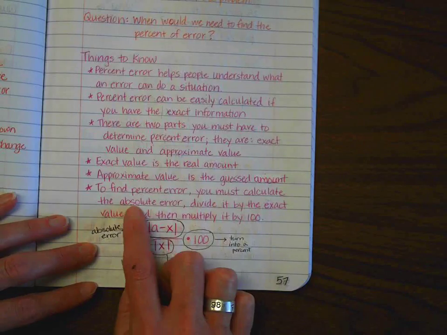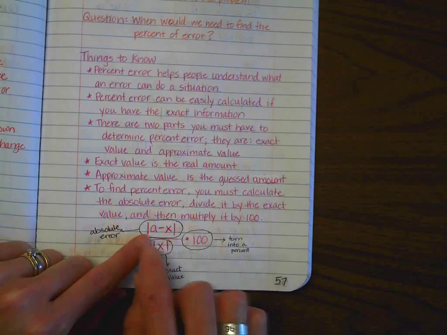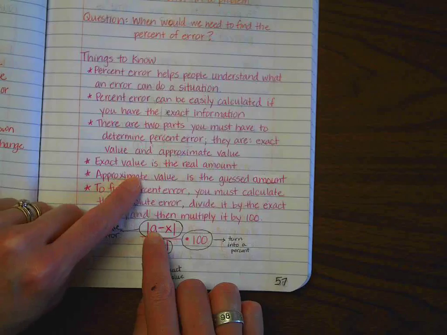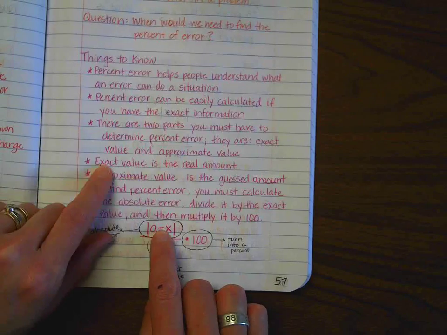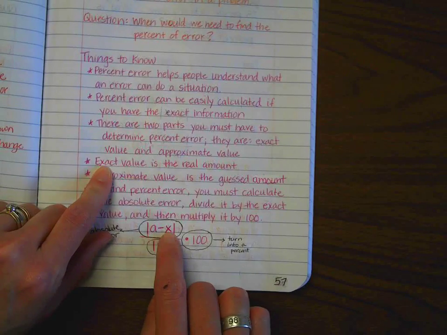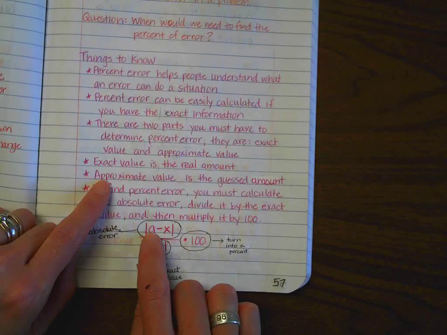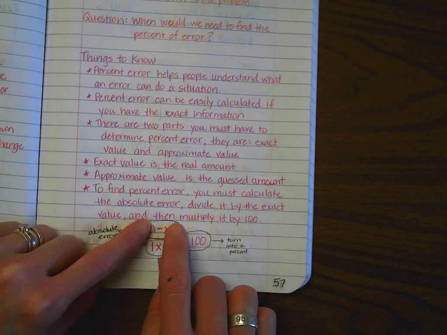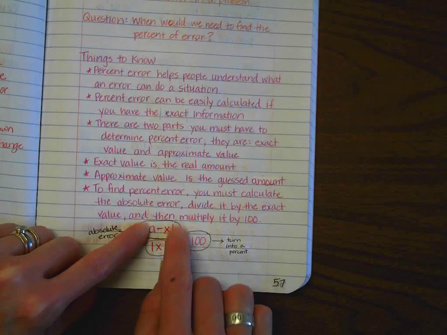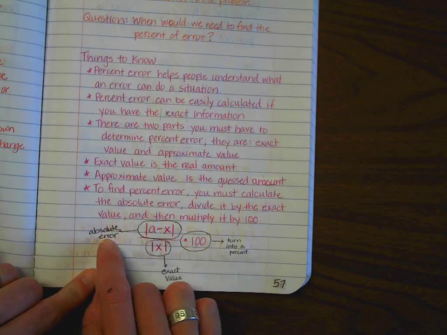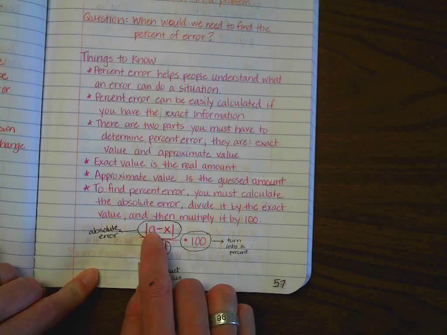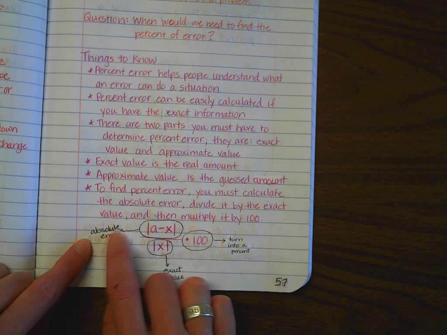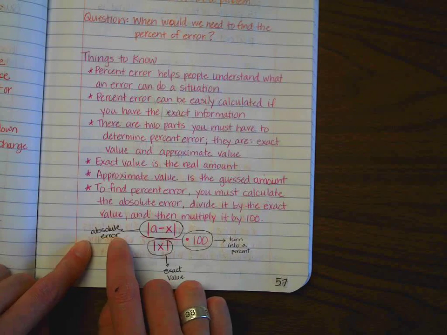The first thing that you have to do is calculate the absolute error. A stands for the approximate value, so the guessed amount minus the exact amount. Say that again: the amount that you guessed minus the exact amount. Then you have to take the absolute value of that. That's why it's called an absolute error, because you're taking the guessed amount minus the real amount, and then you're taking the absolute value of it, and that's how you get the absolute error.